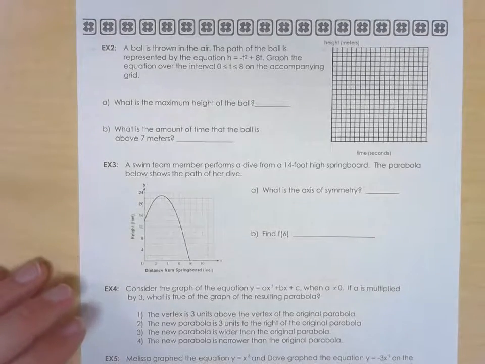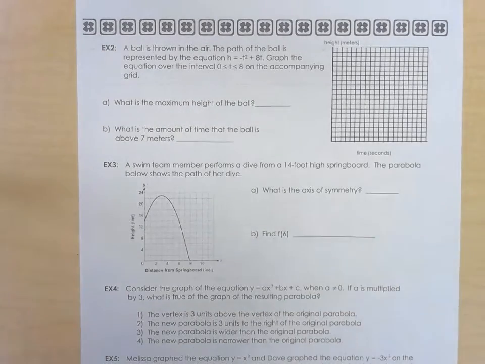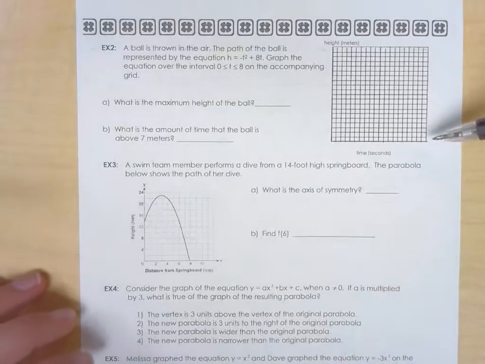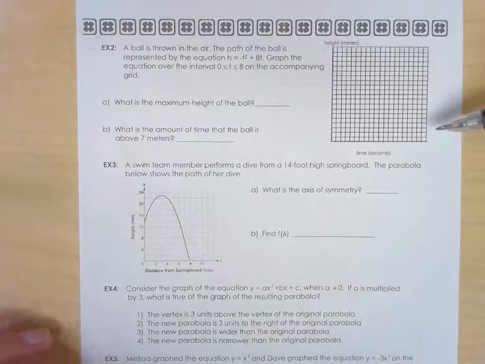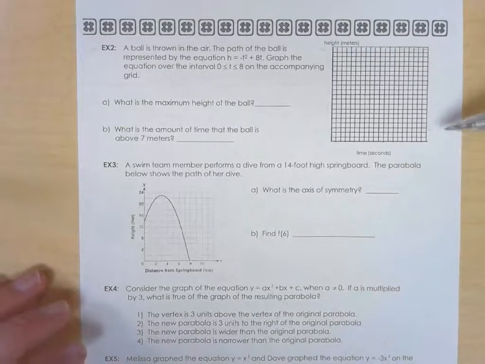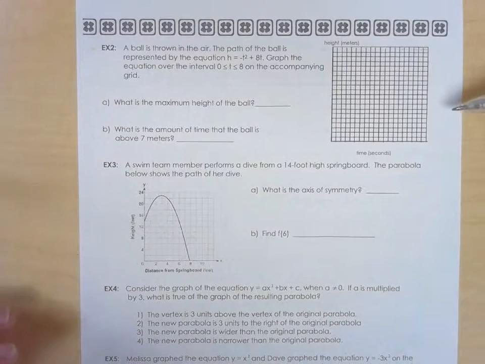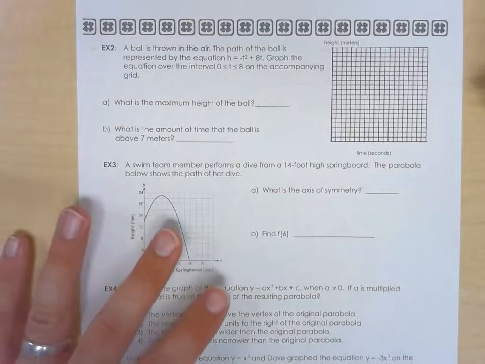Alright, and we're back with example 2. We're working on some more applications. The first one is going to ask us to graph this thing. So if you have not yet done so, you're going to need to graph this. So graph this now. I'm suggesting you use a t-chart, 0 seconds, 1 second, 2 seconds, until you figure out where it lands. And that's what I'm going to do in just a second, but I'd like you to have this done first so that you can come back and look at it later.